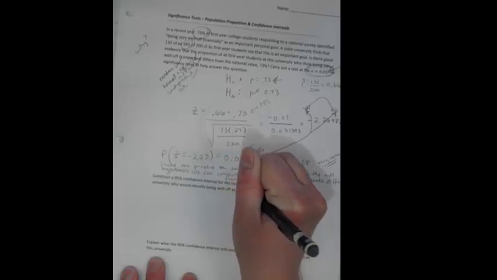We can conclude the proportion of students differs from the national average. Don't put like is smaller than or is greater than. We just proved that it's not 0.73, and it's not feasible for this university to fit with that either.